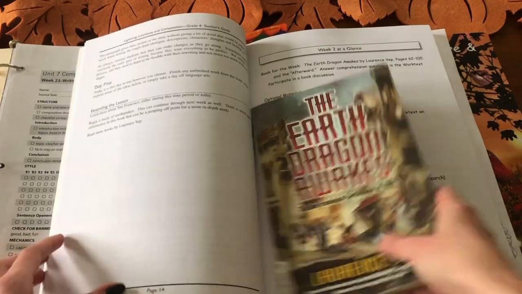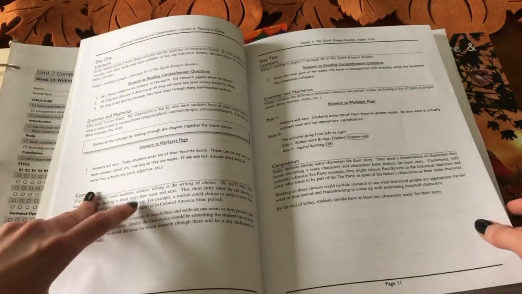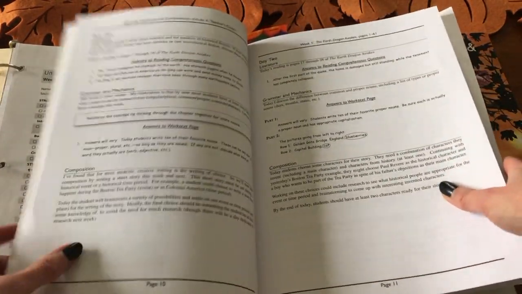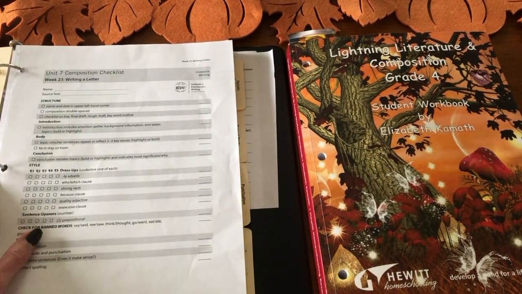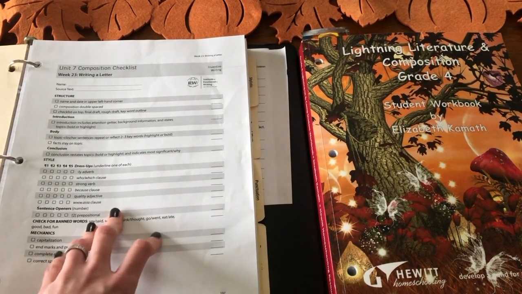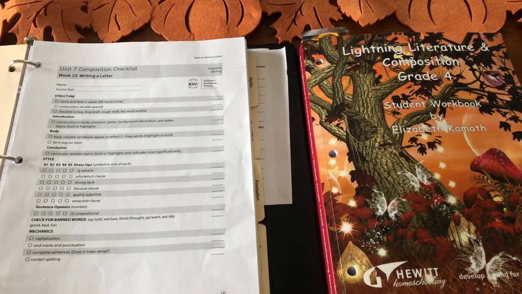Enter IEW. So what I have been doing is I've been taking the assignments and using what she has learned in IEW. So for example, the historical fiction 1.